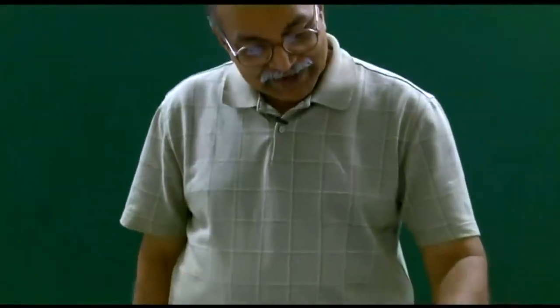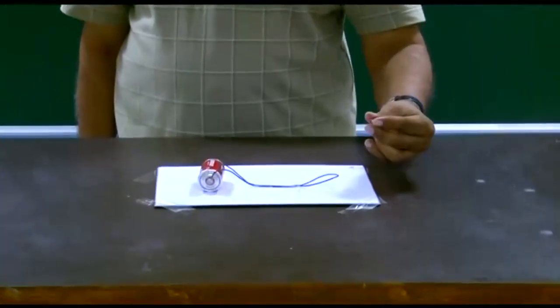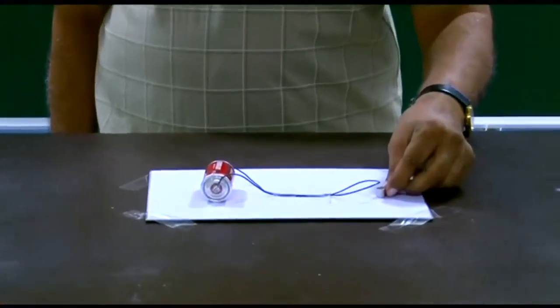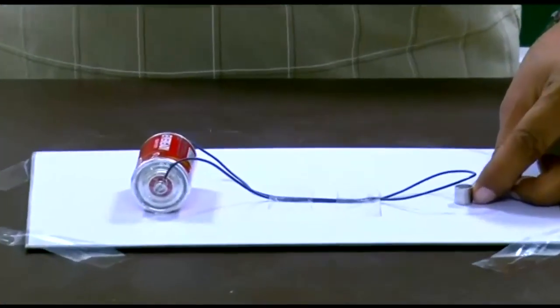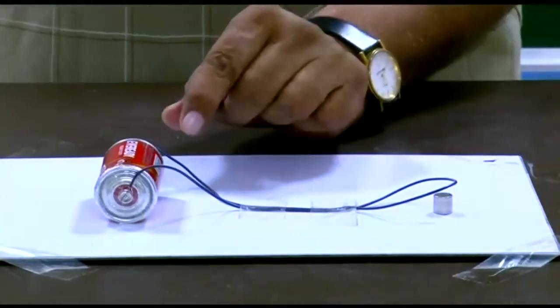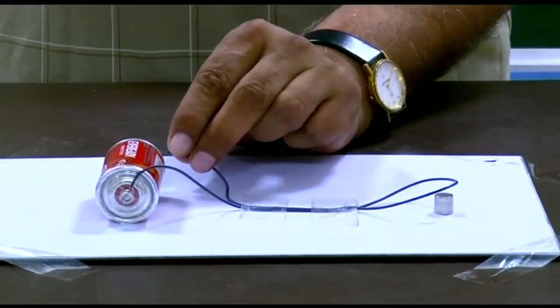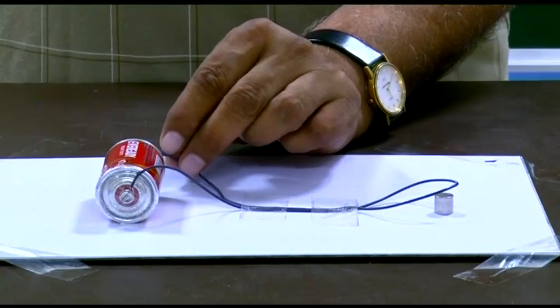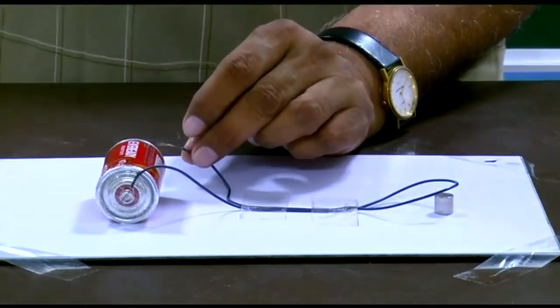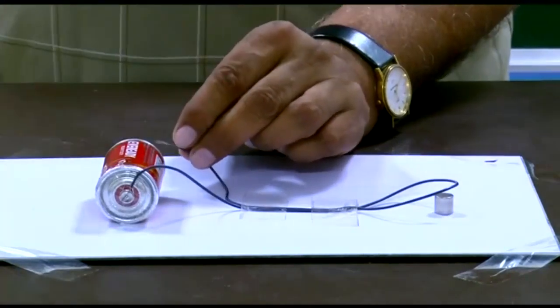Okay, now what happens if I reverse the magnet? The polarities are reversed. Let me reverse it and put it this way. And now I am touching this other end, and you see the force is downward, it attracts.